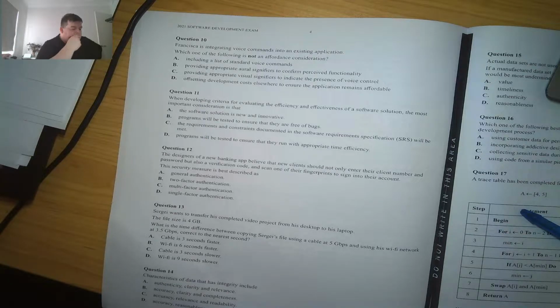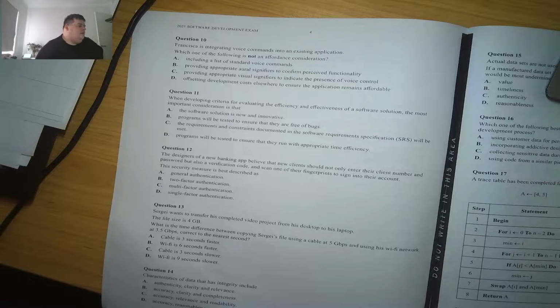So I think that this is not. Okay, I was going to say there are a couple here that I thought might have been. I was going to say it's either A, B, or C, but it's asking which one of them is not a consideration. So when you talk about affordance, it's like the way that the system responds to the user is probably a good way to put it. So having a list of voice commands is good affordance, because then the user knows what they can say. The oral signifier is good to confirm that it's working, and the visual one is good as well.